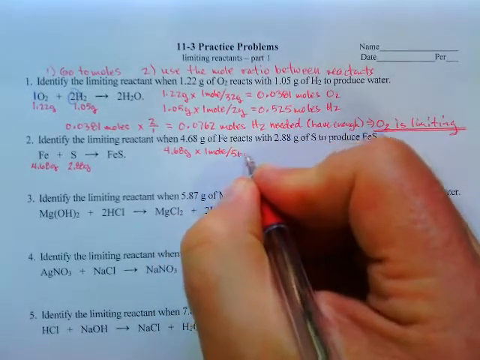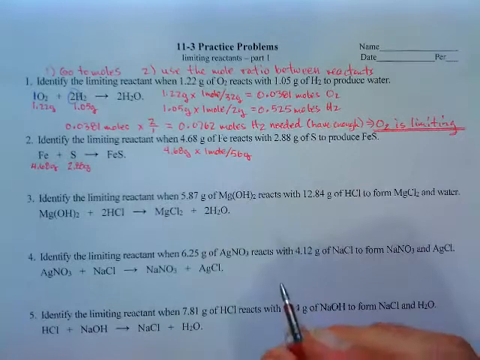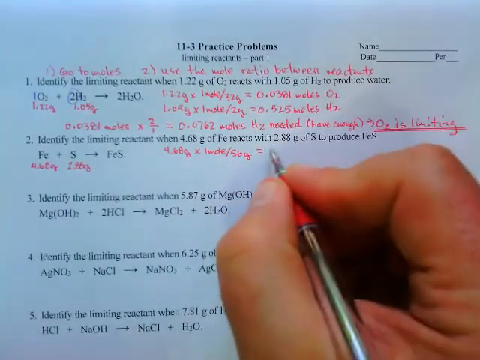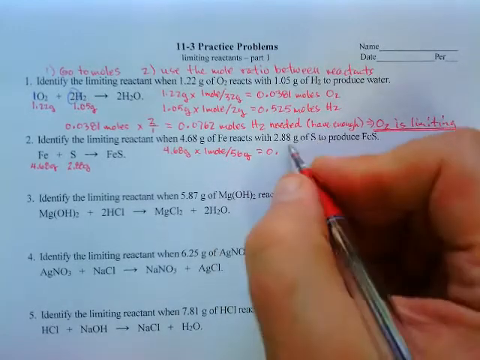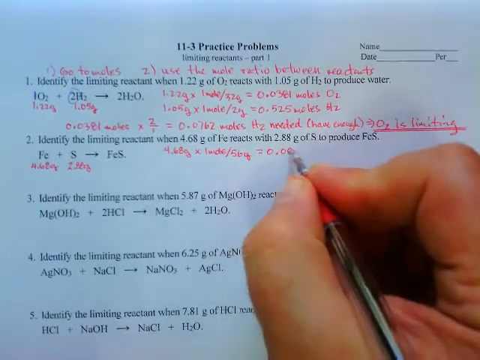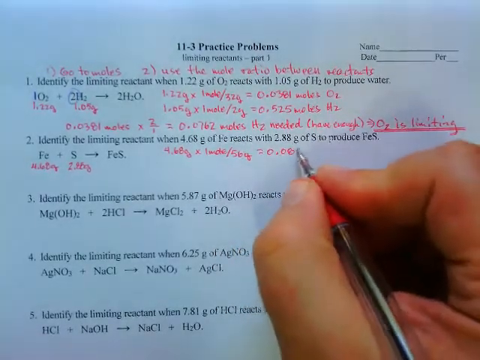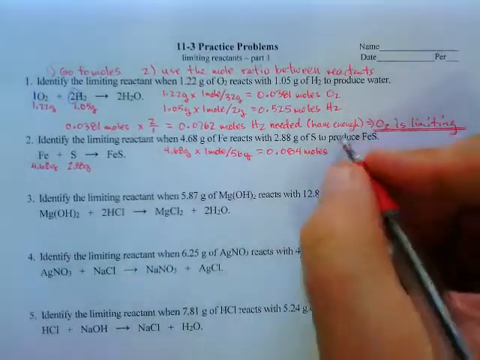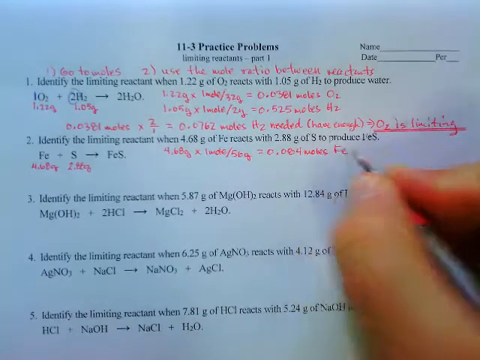We use 56. We're just rounding it to the closest whole number. That's good enough. This will equal 0.084 moles of Fe.